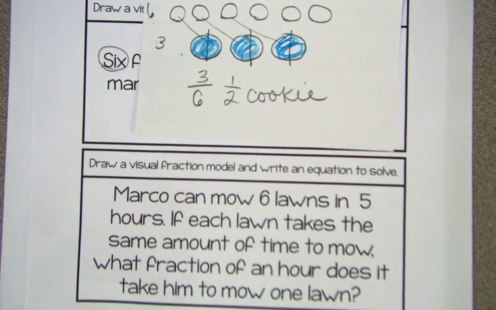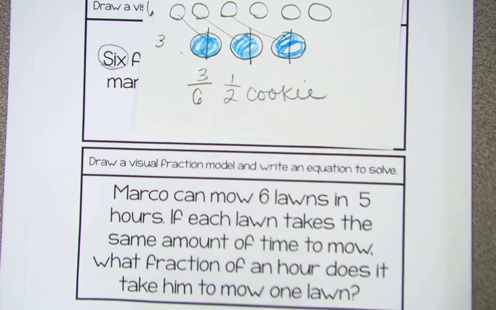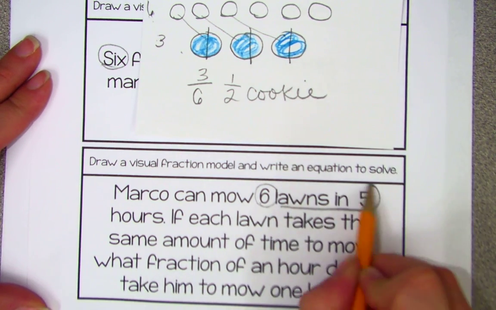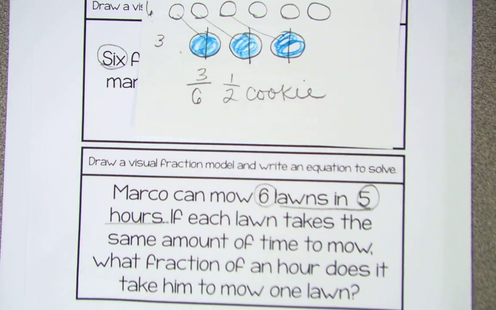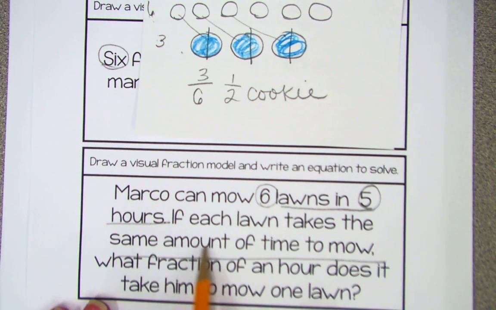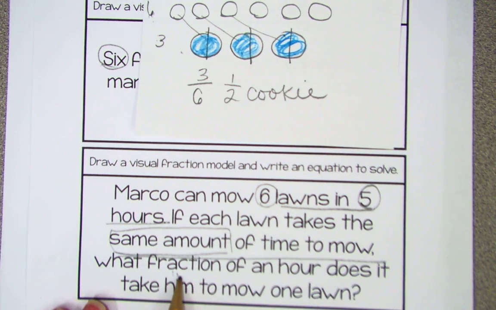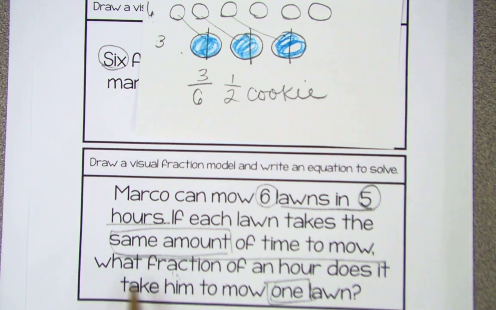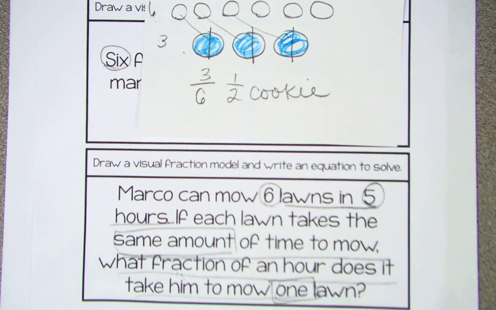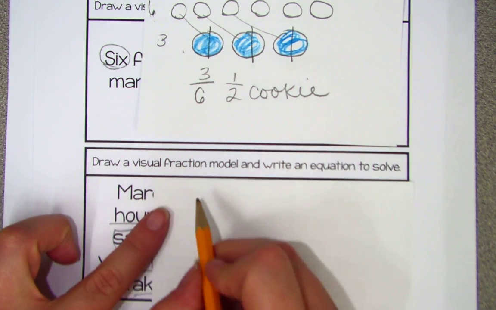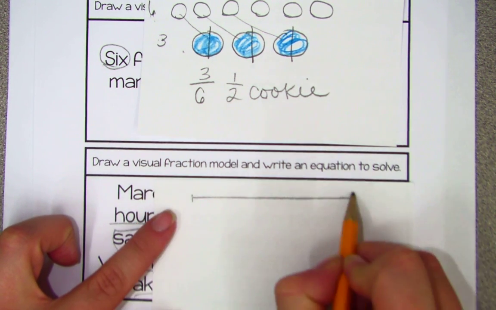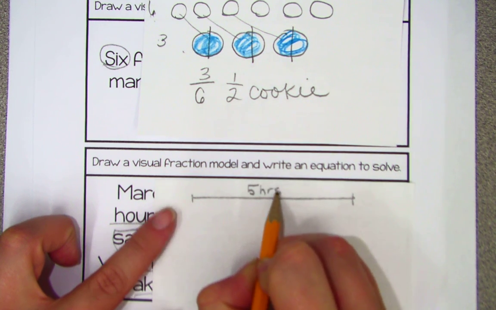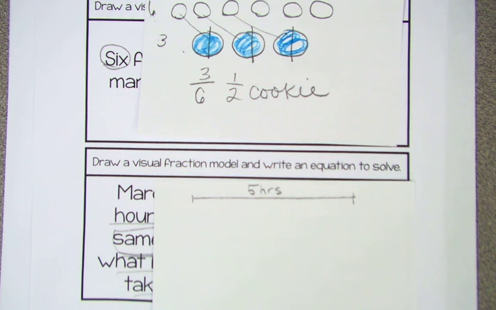Okay? Next question. Marco mows 6 lawns in 5 hours. If each lawn takes the same amount, so it's division, but I'm talking about fraction here. So it's not like I'm going to divide, I'm going to use the fraction. What fraction of an hour does it take him to mow 1 lawn? I have 5 hours, right? And I have 6 lawns.